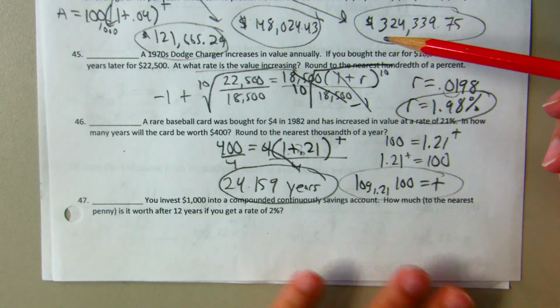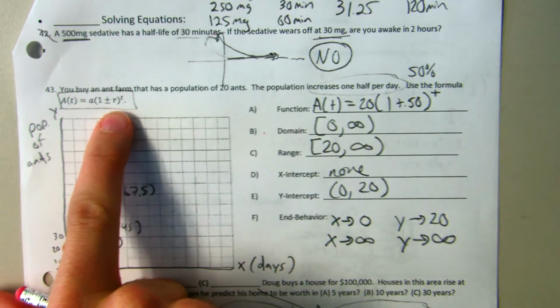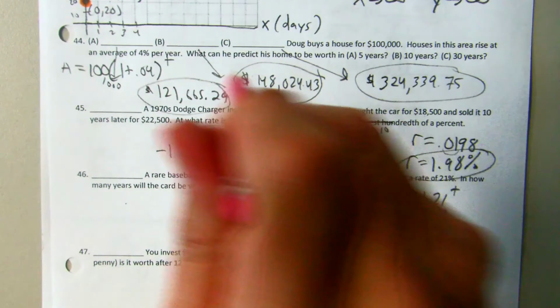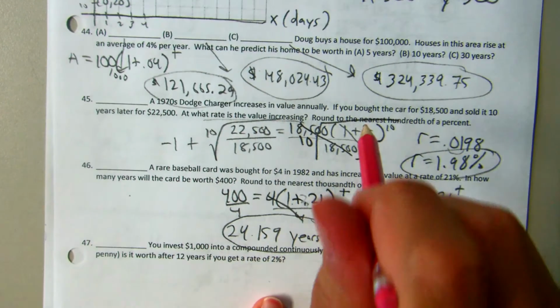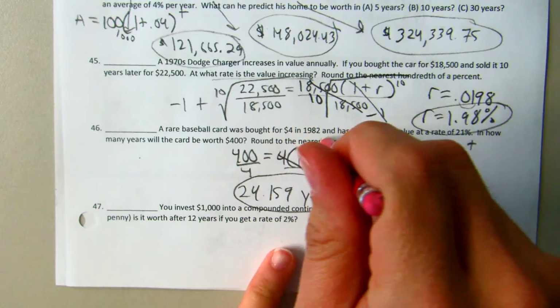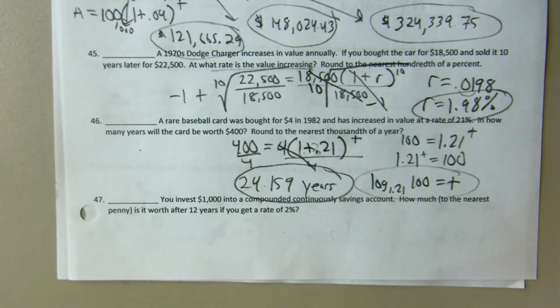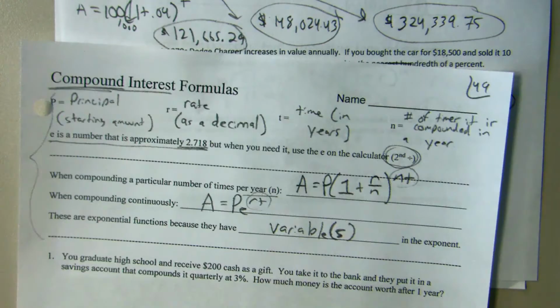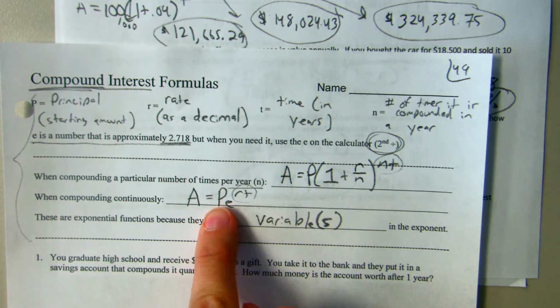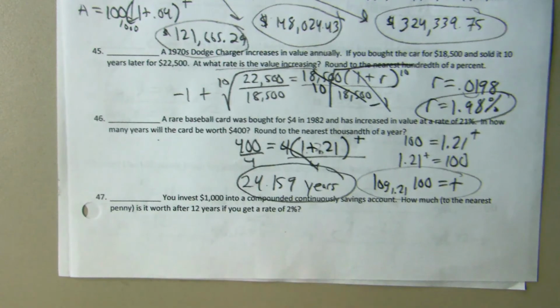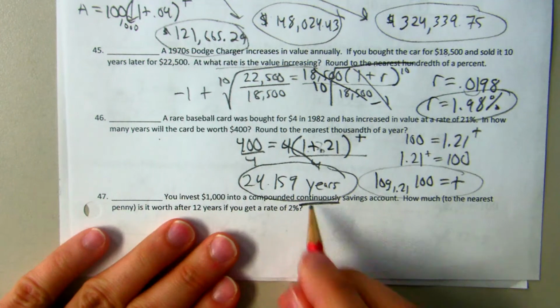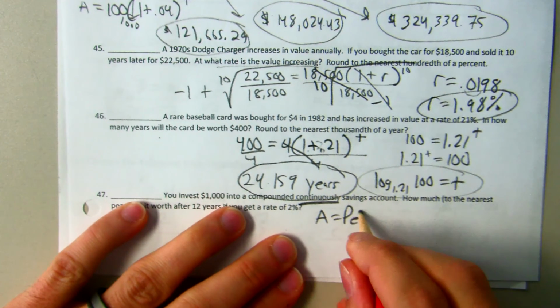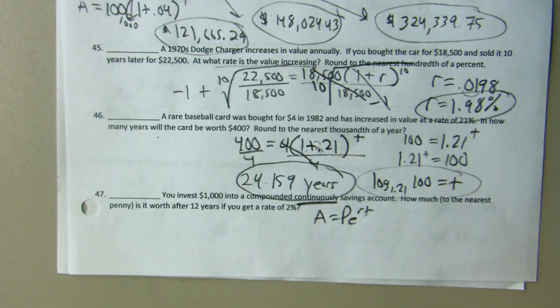So these formulas, I used this formula for those questions because it was increasing by a percent, increasing by a percent, increasing by a percent, and decreasing by a percent. But there was not compounded interest. If it's compounded interest, that's when you can use one of these two. Either compounded continuously or compounded n times per year. And that's what you needed for the last one. It's compounded continuously. That's how you know it's Pe^rt.